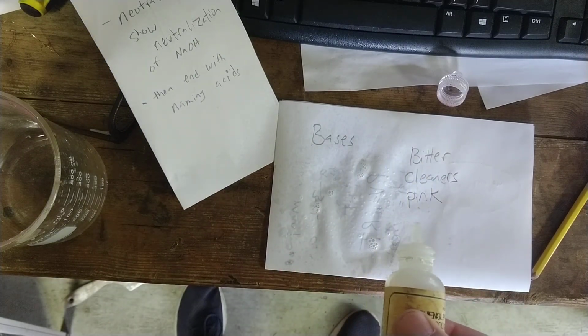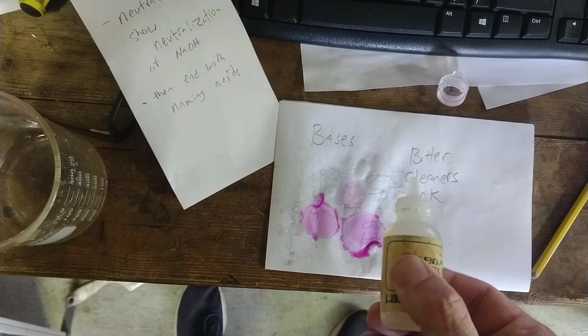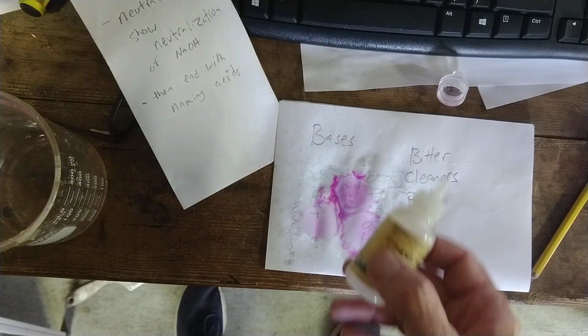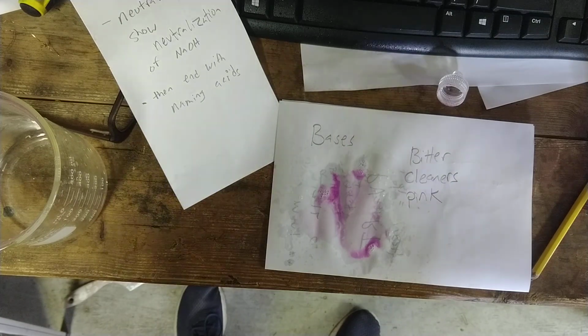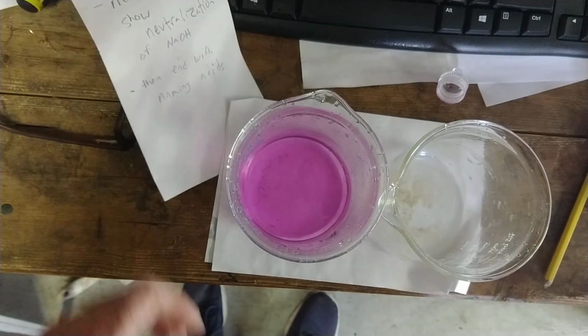Well, it's going to turn pink. Because that's what bases do. Phenolphthalein turns pink in a base. That's pretty cool, huh? All right, so now I'm back.